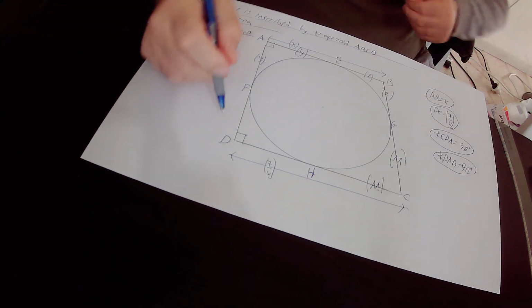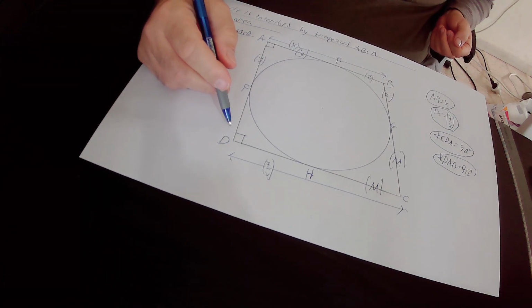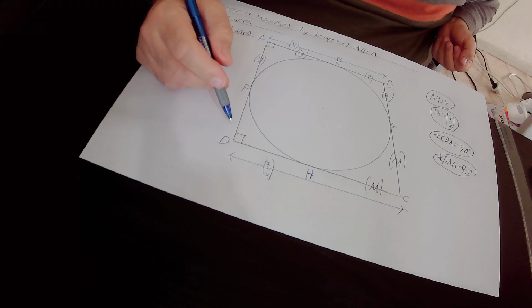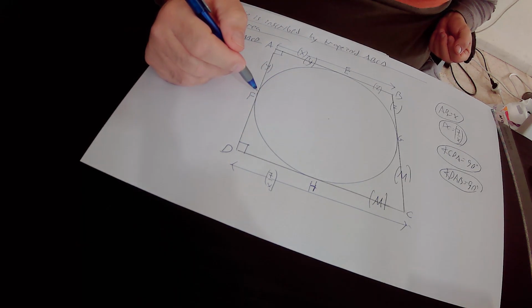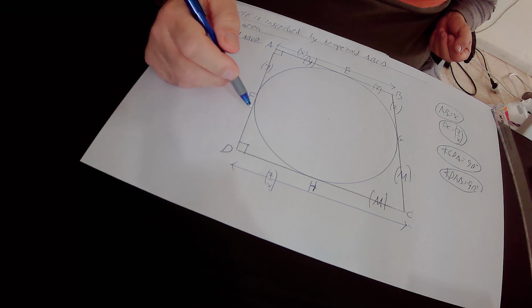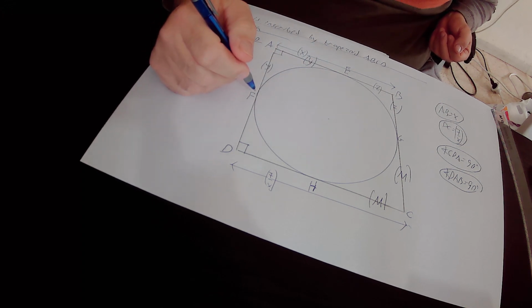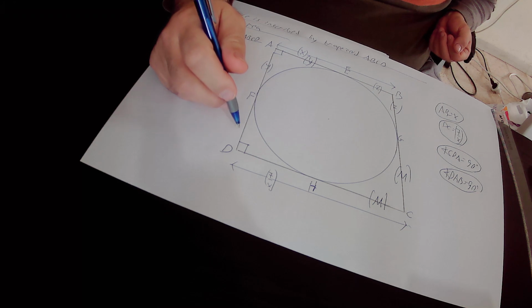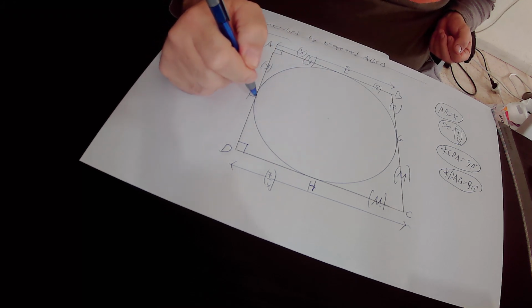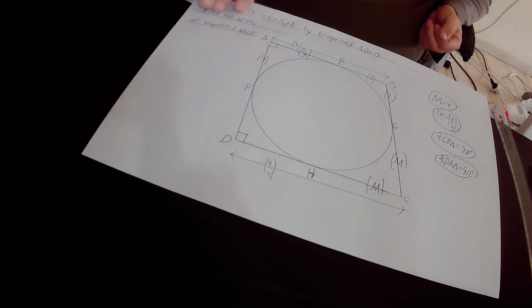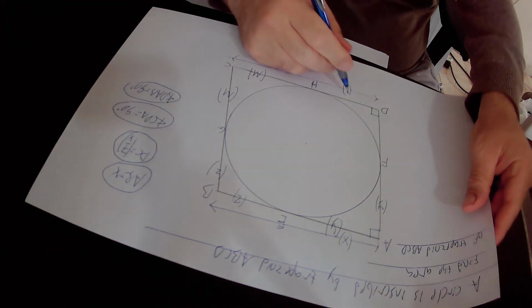And finally, we focus on this common external point D. From this point D, we have two tangents to this circle. We have tangent DH and tangent DF. And according to rule 2, they are equal to each other. That is to say, DH equals DF. So if we define the length of tangent DH as T, then DF must also equal T, according to rule 2.